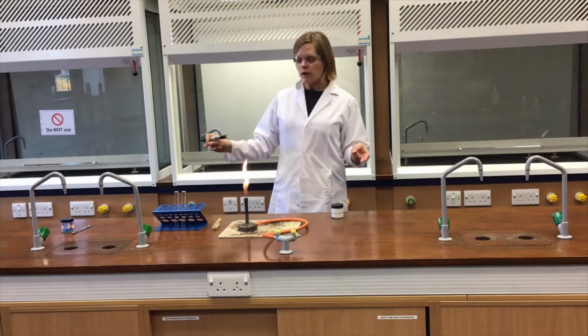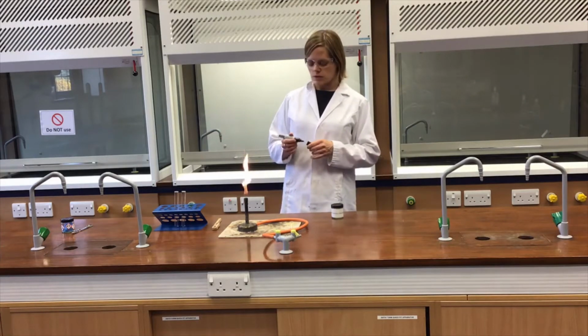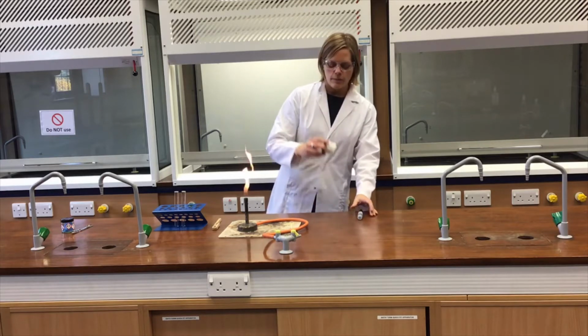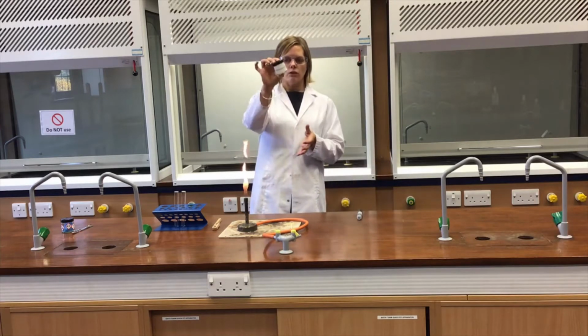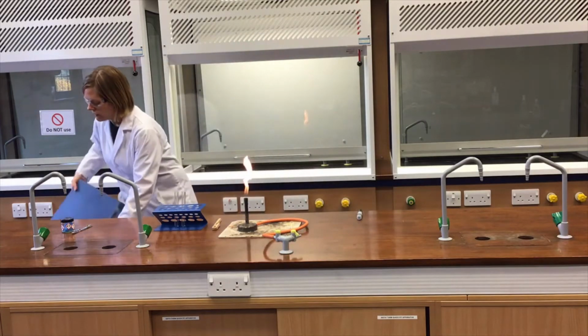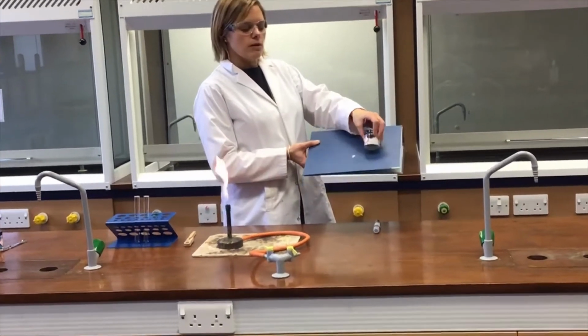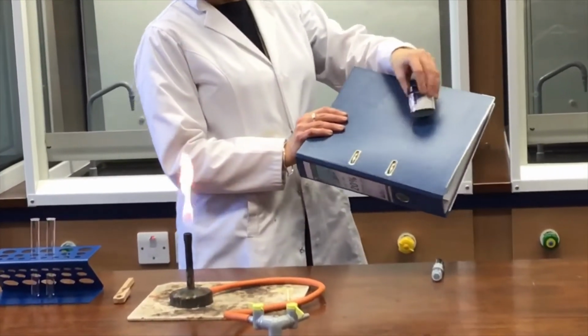And two of those are listed on your IGCSE specification. We're going to have a look at what happens with those today. So the first one I'm going to show you involves ammonium chloride. This stuff here, and ammonium chloride, if I just hold that in front of a dark background, you might be able to see is a white solid. So ammonium chloride, a white solid like that.